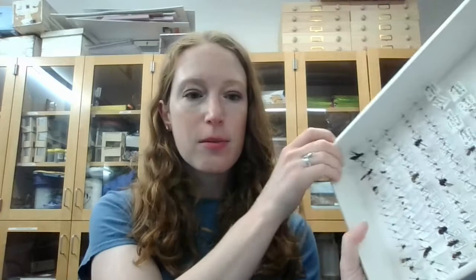So once they are in the trap, we can collect them. There's a little jar at the top of the trap. So we pull them out. They're all gunky from the fluid that they were in the jar. We wash them off and then we pin them.